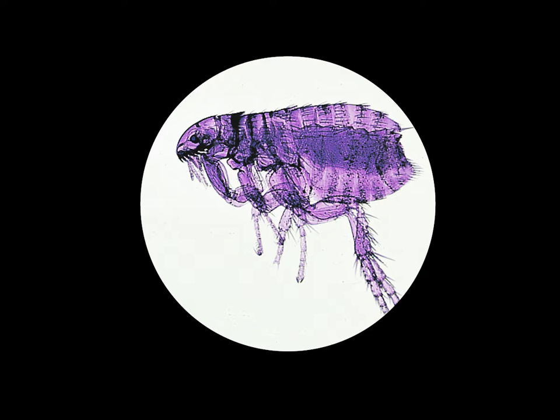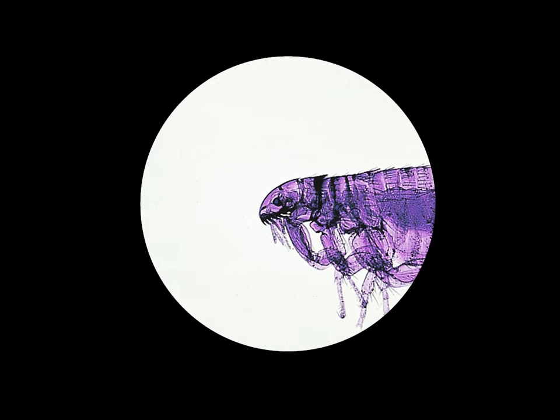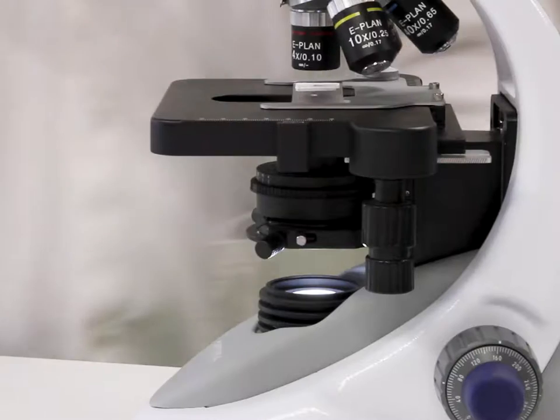When you are ready to view your specimen at a higher magnification, make sure the point of interest is in the middle of the field of view. When you go to the higher level, it will still be in the centre of your field of view.